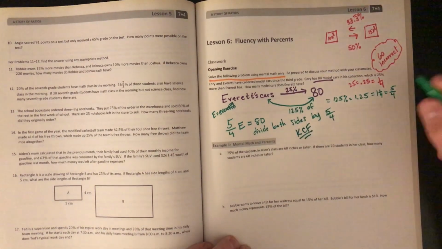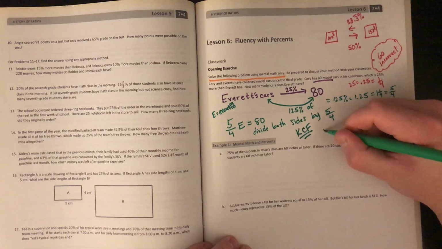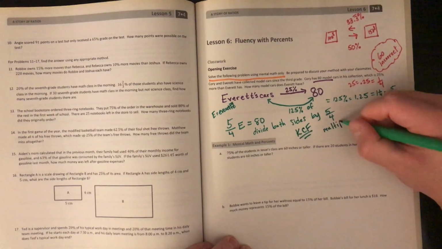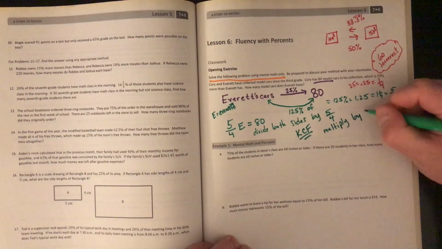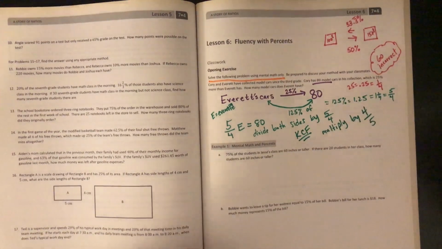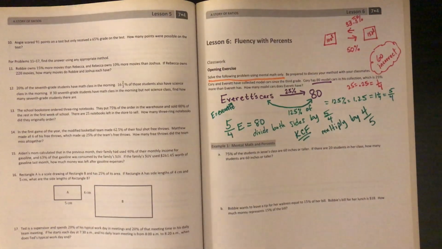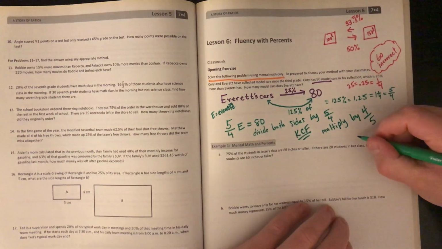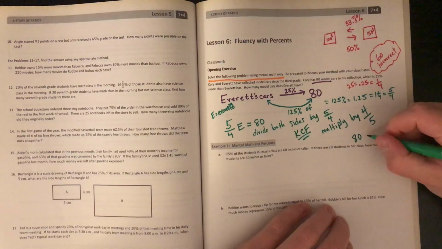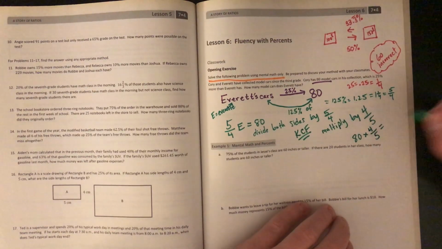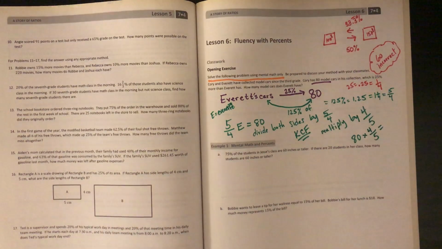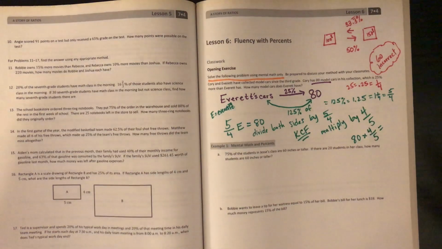All right, and so that means multiply by 4/5. Okay, so now I've got a way to get the answer, right? So the answer is going to come from doing 80 times 4/5. If I can do that in my head, then I've done the whole question in my head, just writing it out while I'm doing it.